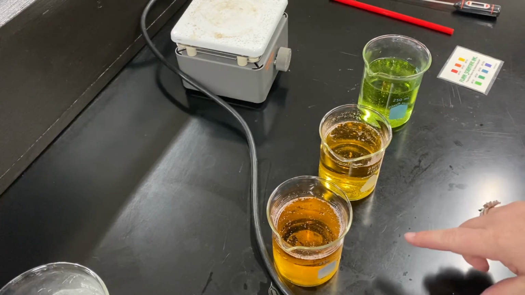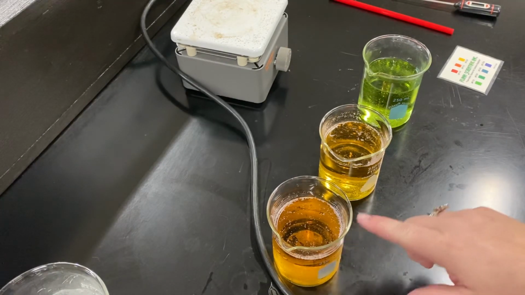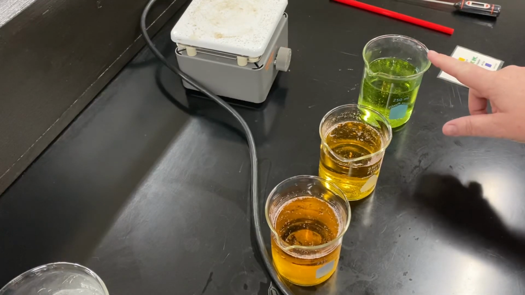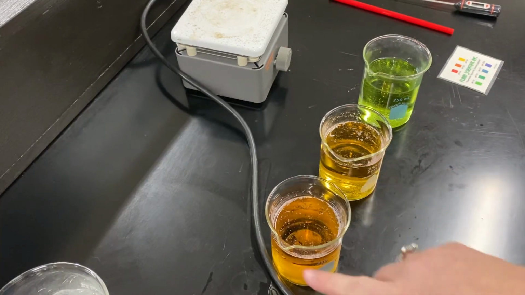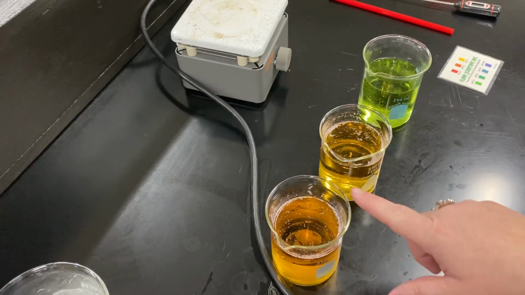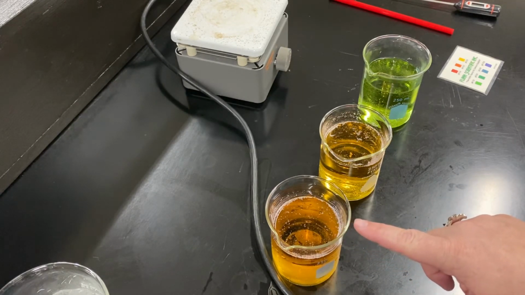So what we're seeing is that this has a lower pH. This means that this has more acid in it than this does. So that means this has more carbon dioxide gas in it because it made more of the acid. This is a very simplified explanation.